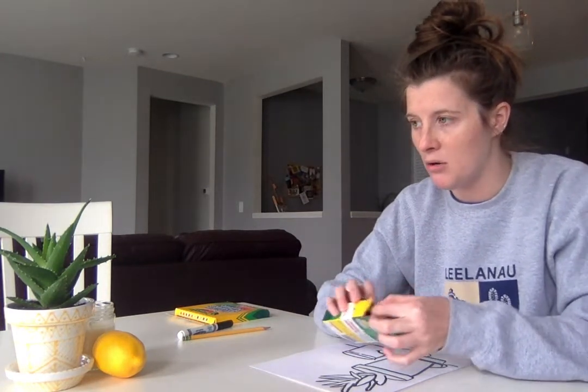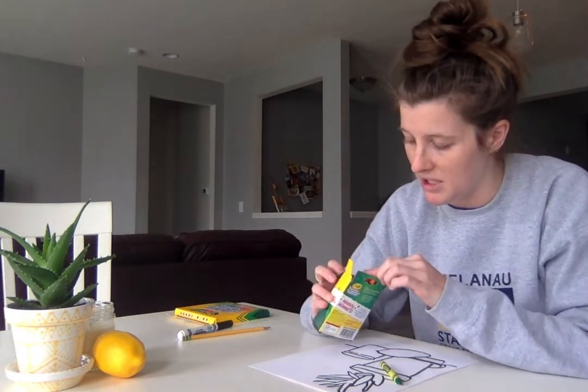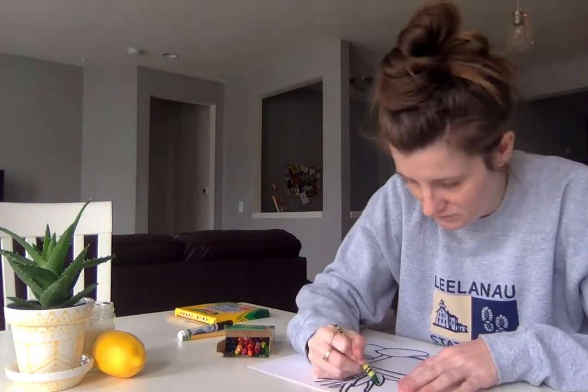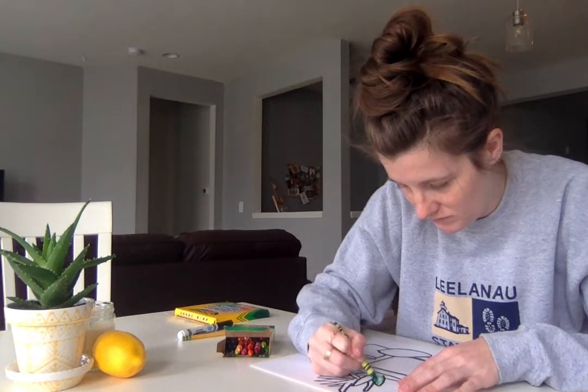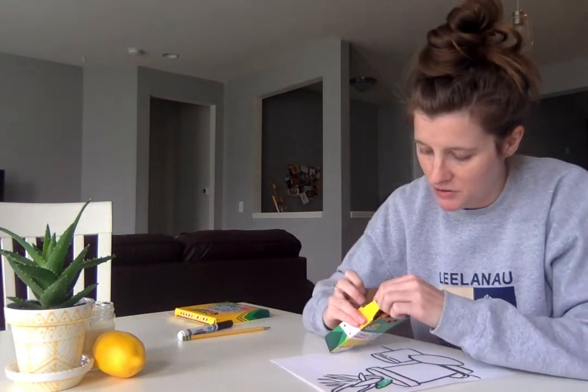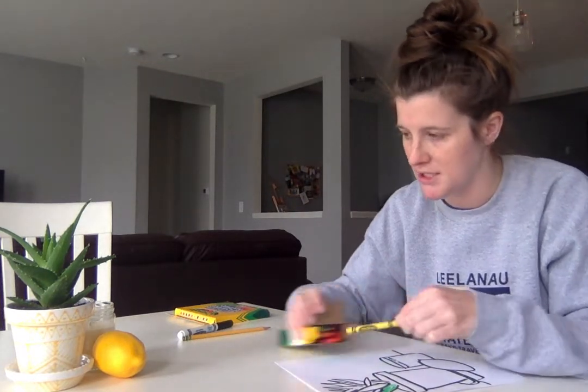So my aloe is obviously going to be maybe a darker shade of green. My lemon is kind of a goldeny yellow, so I'll try to find one of my darker shades of yellow.